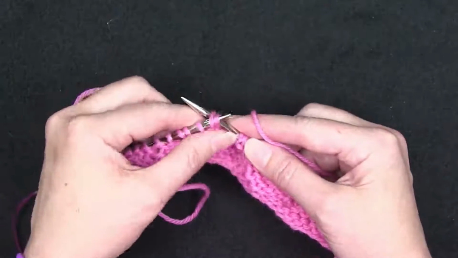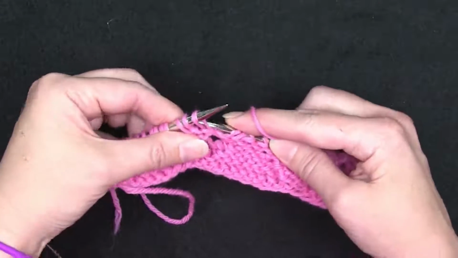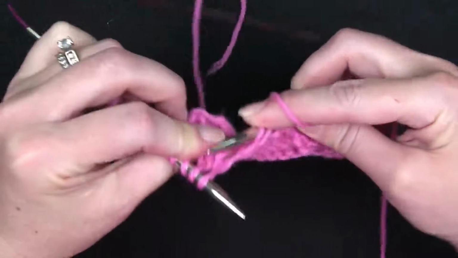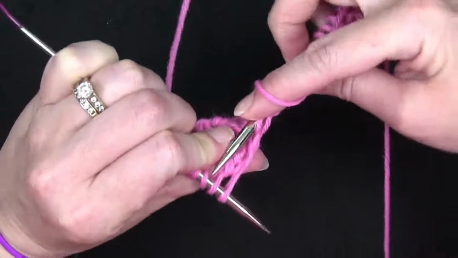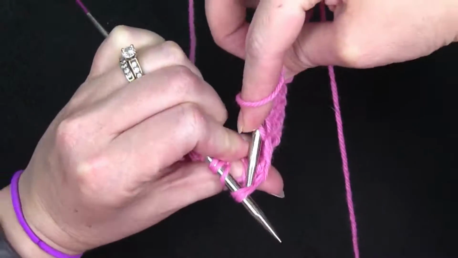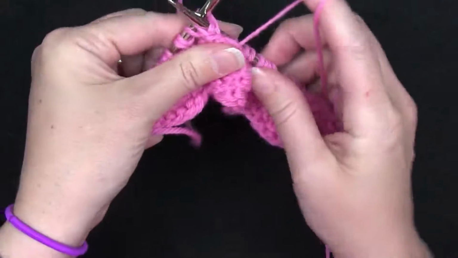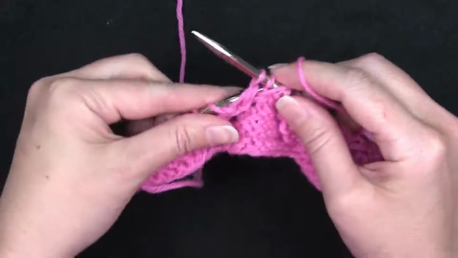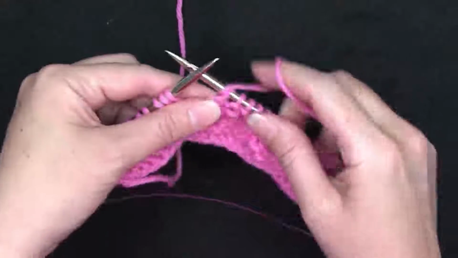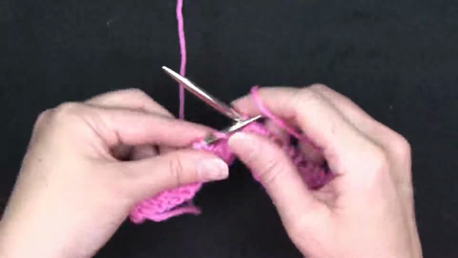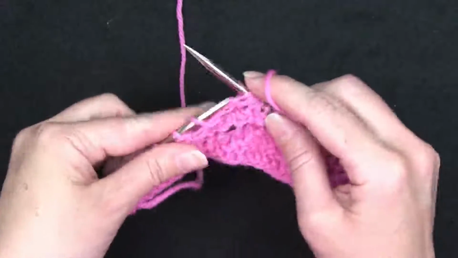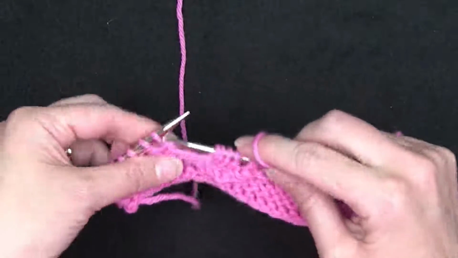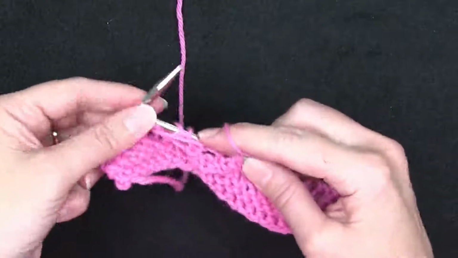Slide those stitches back onto that needle, and then scoop the stitches up from the back side right around this way. And then we're going to purl. And purl 3. Yarn over and purl 2 together.